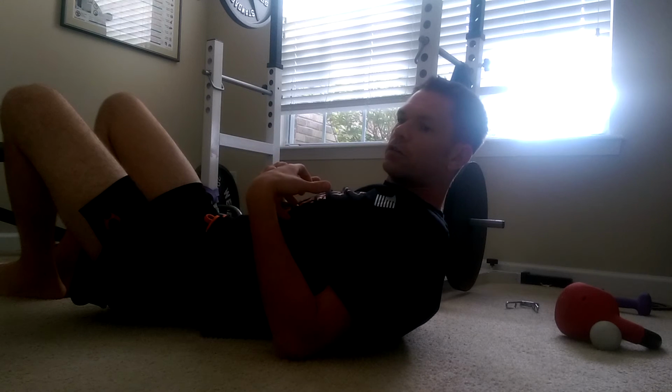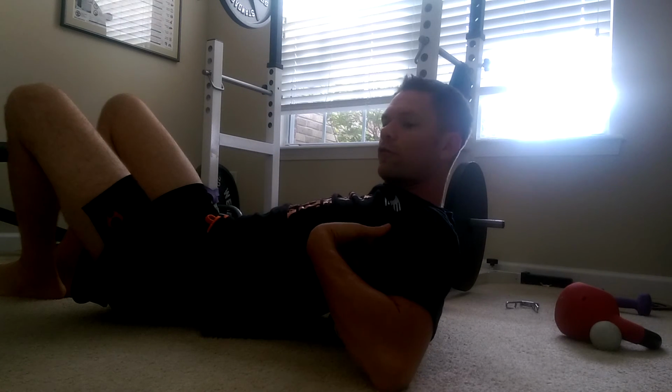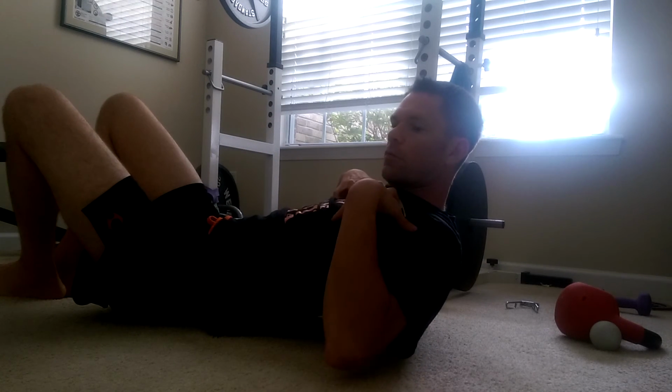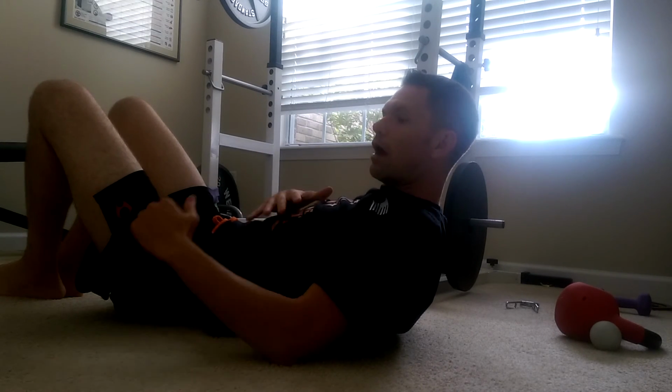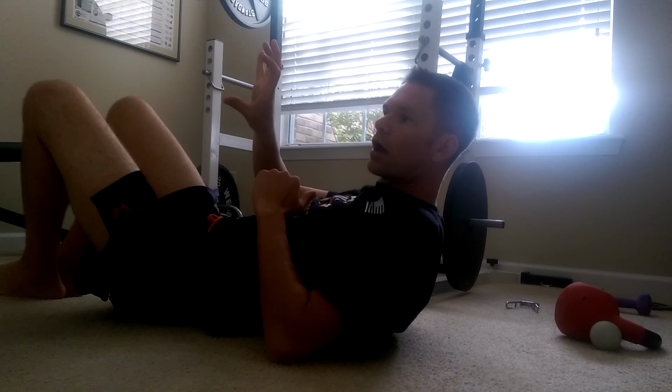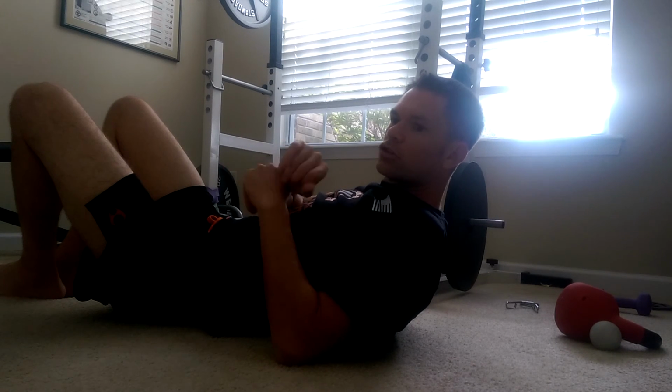So that's the T-spine mobilization. Make sure you first release the lats and the pecs, then do the mobilization. Make sure to keep that rib cage down. Make sure you're extending through that upper back right onto that foam roller to get that motion back. And that's it for the T-spine mobilization.